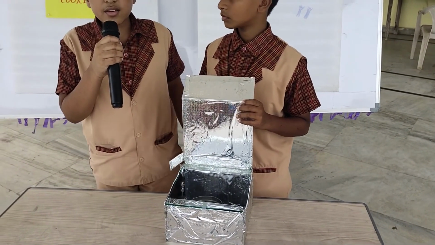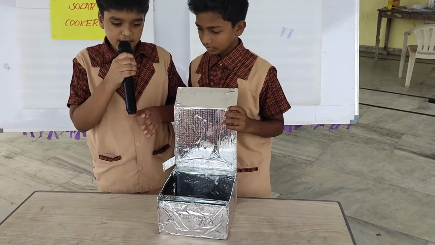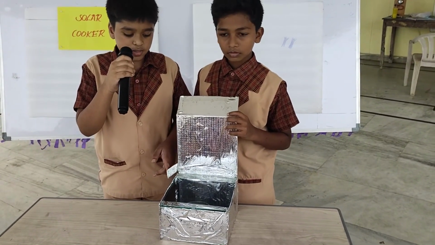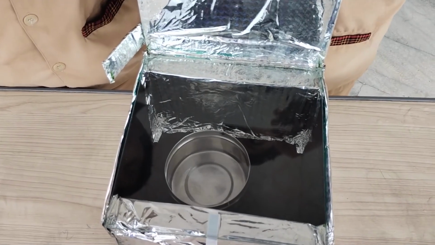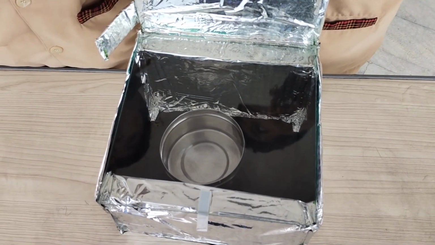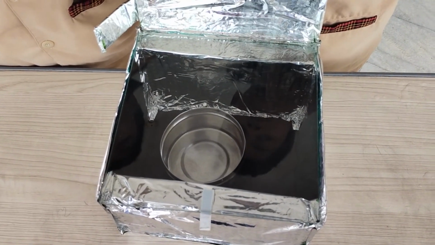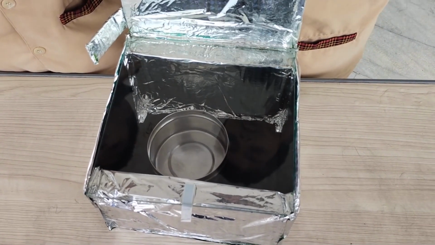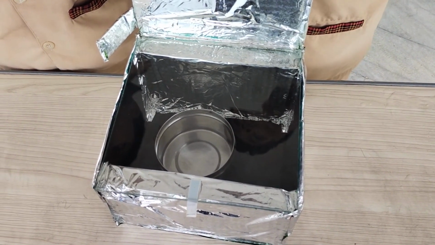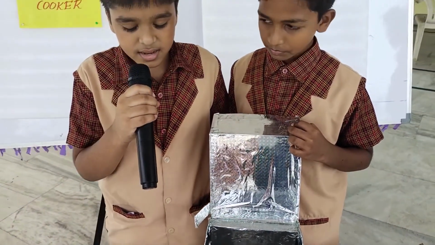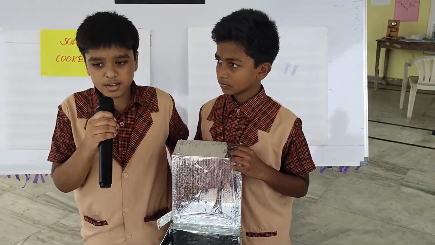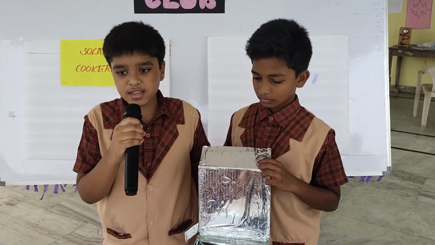Arrange a vessel in the middle of the device. When sunlight falls, it is reflected and concentrated on the vessel. It heats up, and as a result, the food kept in the bowl gets heated.